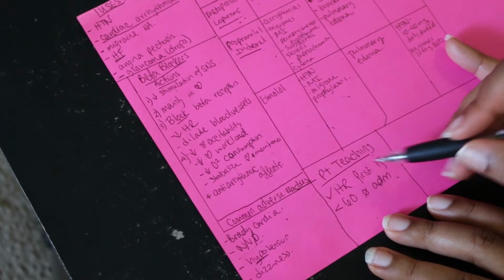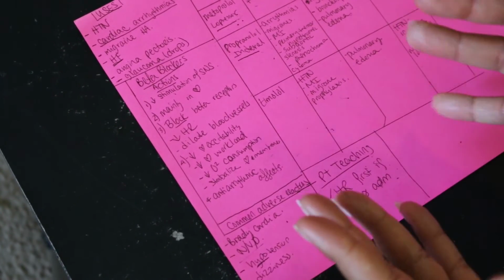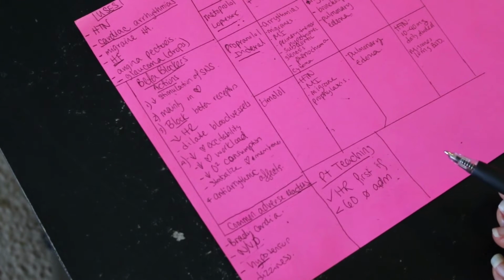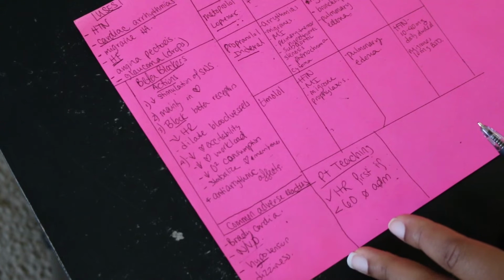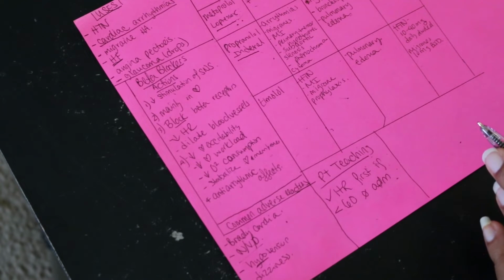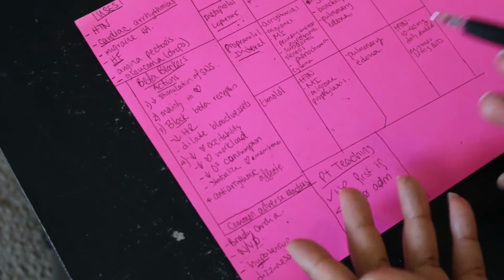Okay, you need to understand this. You need to know this. This is very important. You might get a question on NCLEX that says you are to give your patient 100 milligrams of metoprolol. You check your patient's heart rate prior to administering. The patient's heart rate is 56. What do you do next?